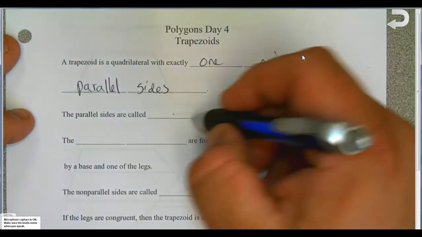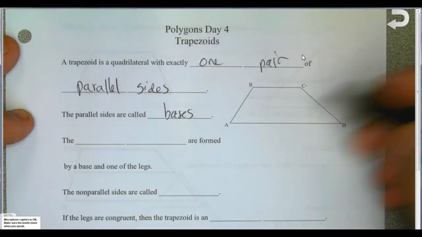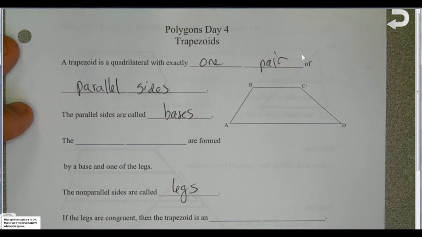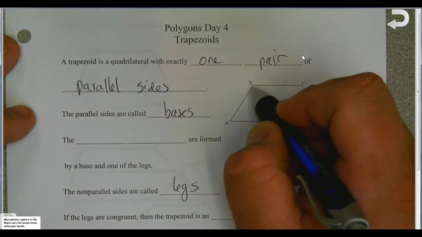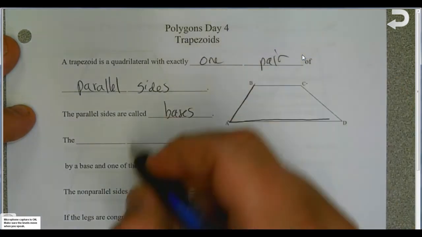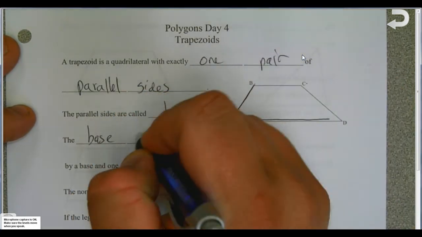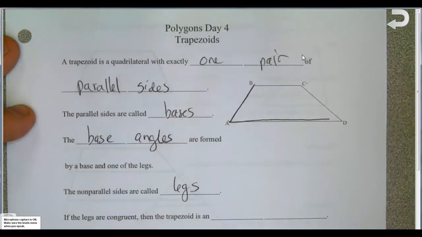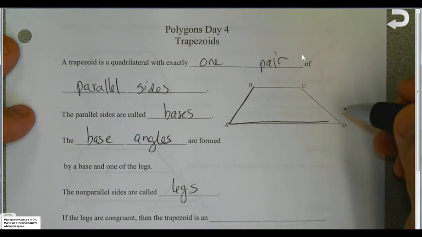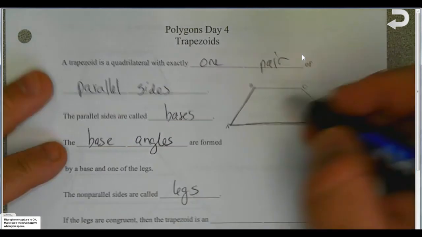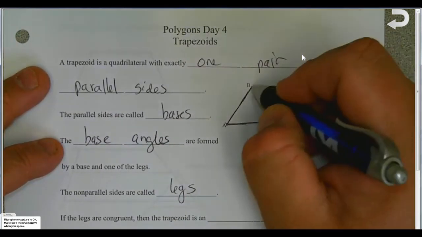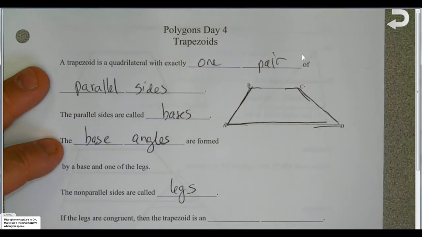The parallel sides are called the bases, and the non-parallel sides are called the legs. And what happens is you take a leg and a base, and you get a base angle. Now, obviously, there are four base angles, or two pairs of base angles. So here's a base angle, and here's a base angle, here's a base angle, and here's a base angle.